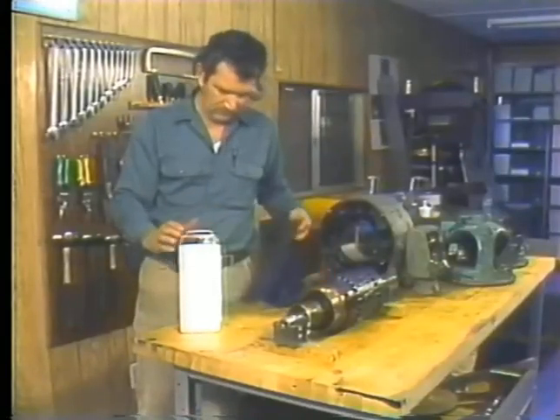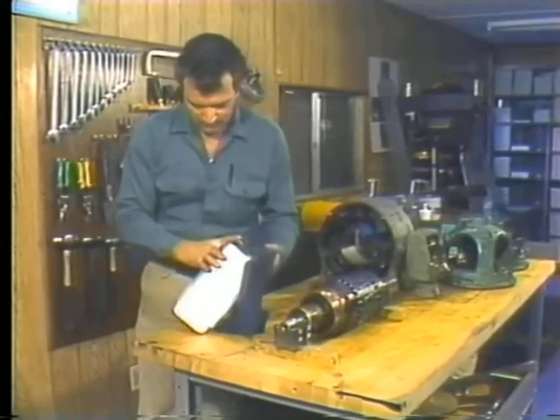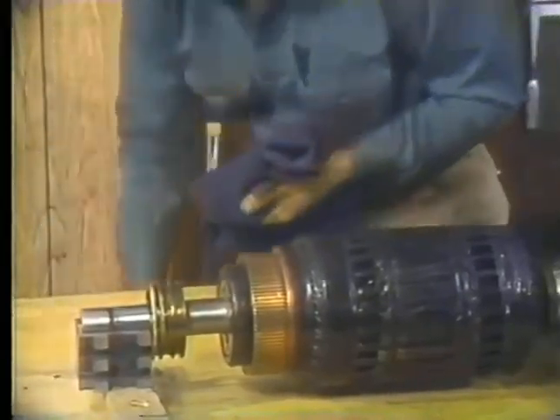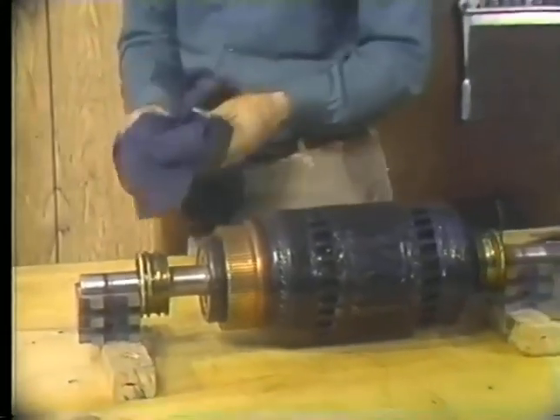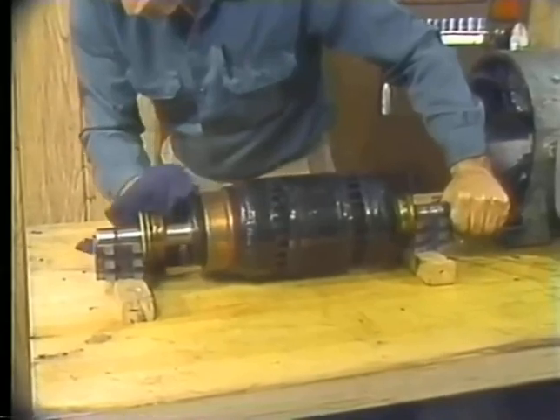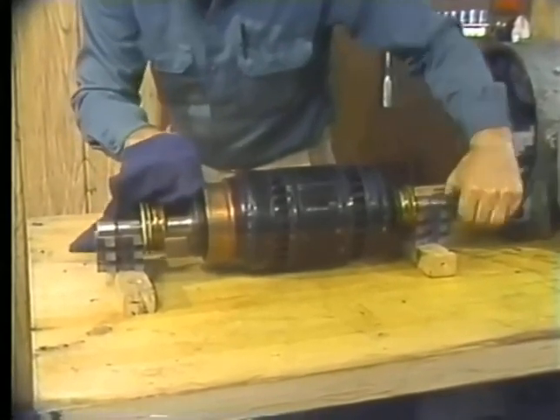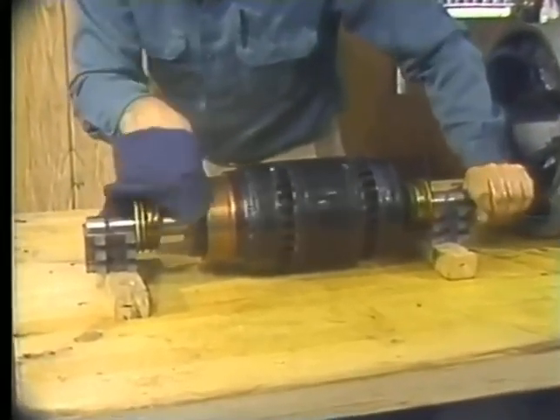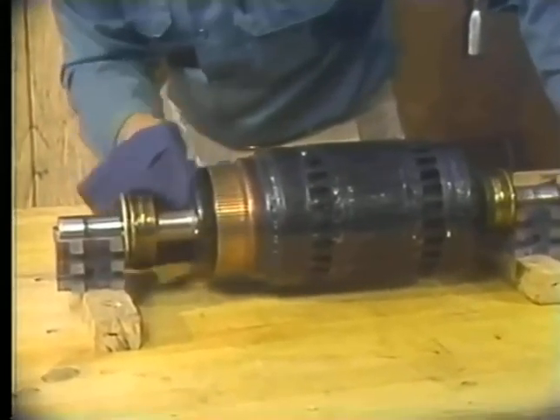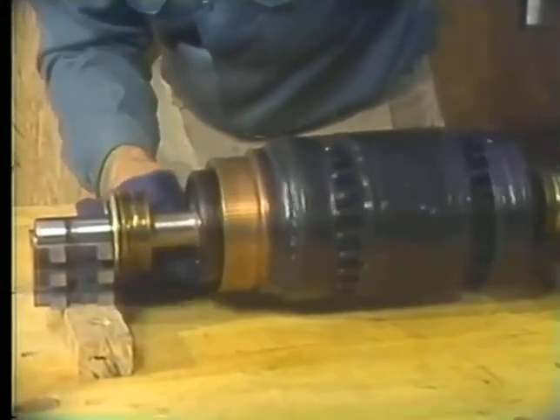Okay, the next step is to thoroughly clean the entire assembly. Make certain you're using an approved solvent and following all the safety precautions required. Be sure to clean the area at the front of the commutator, behind the risers, and the back of the coil windings. After you've completed your inspection, thoroughly clean the armature and repair any damage you found. Check it for shorts with a growler.